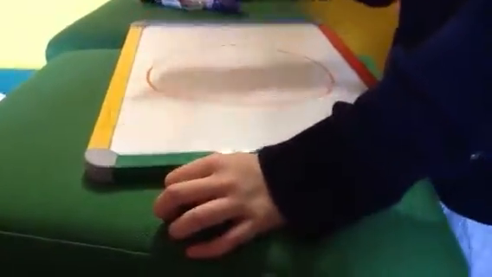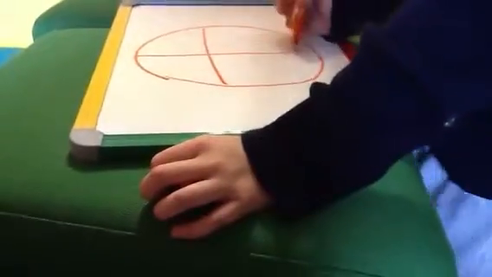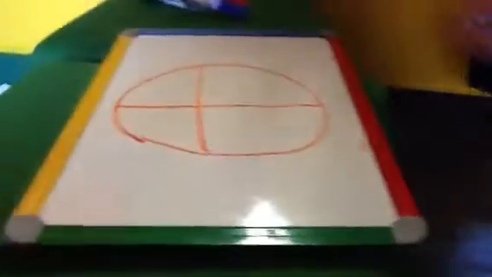Okay, so now we're going to get a little more tricky with quarters. And by the way, it has to be equal, even though that's not as equal. It has to be equal. If you use a ruler, it will be much more equal. So, as you were saying, that is a quarter. 4.